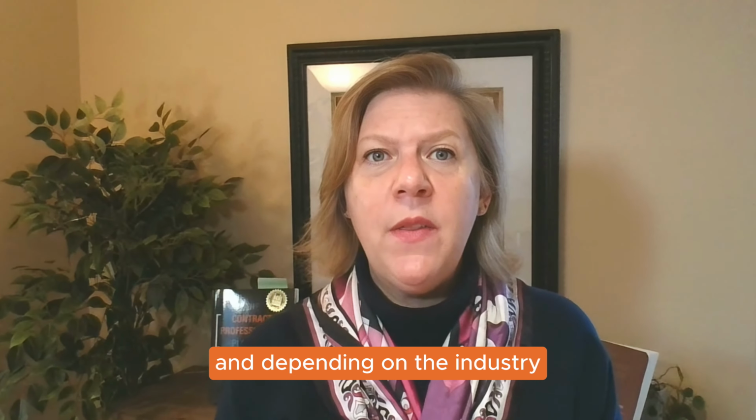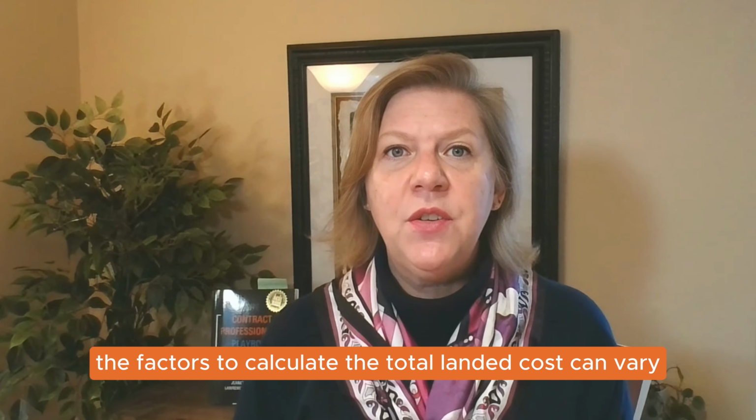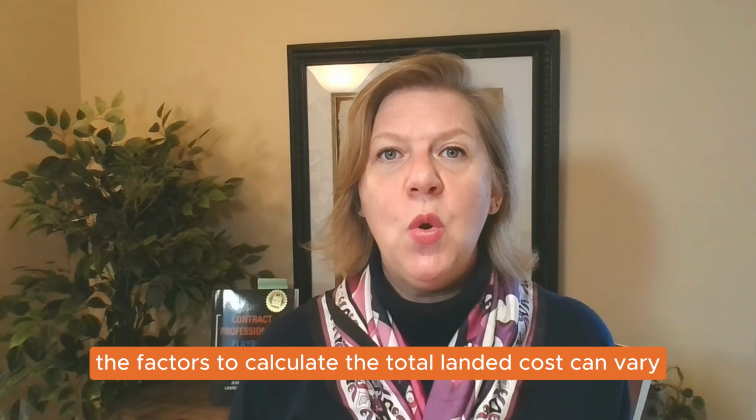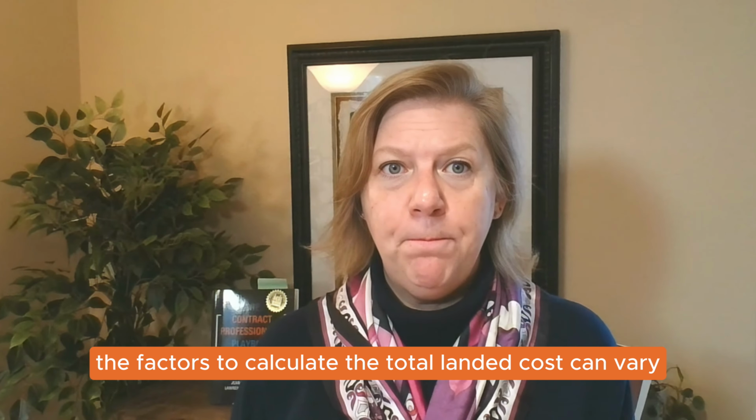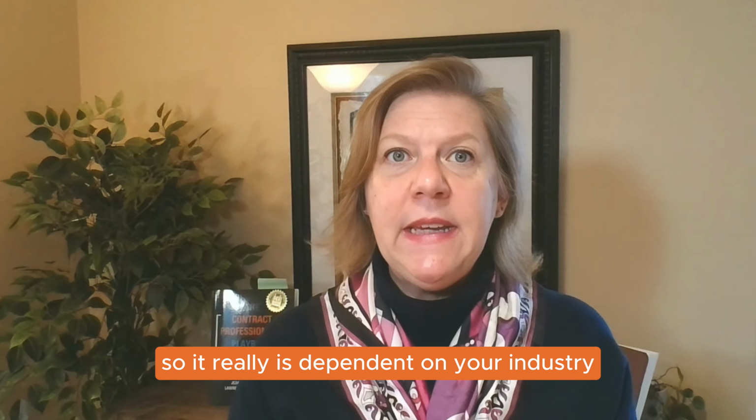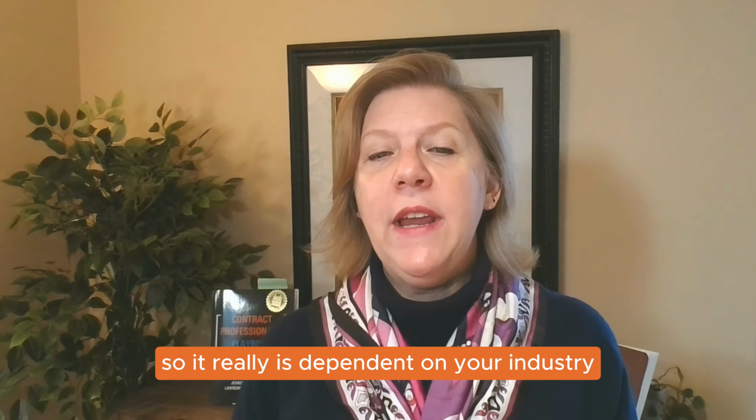And depending on the industry, the factors to calculate a total landed cost can vary. So it really is dependent on your industry.